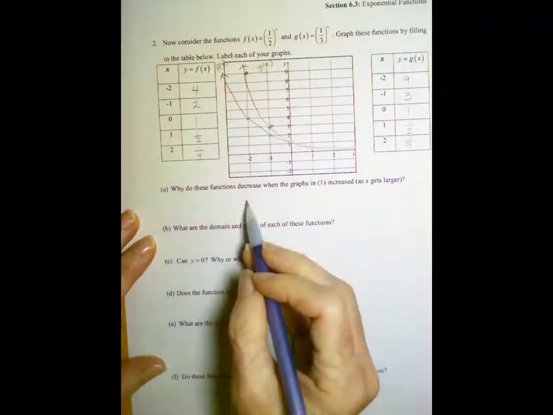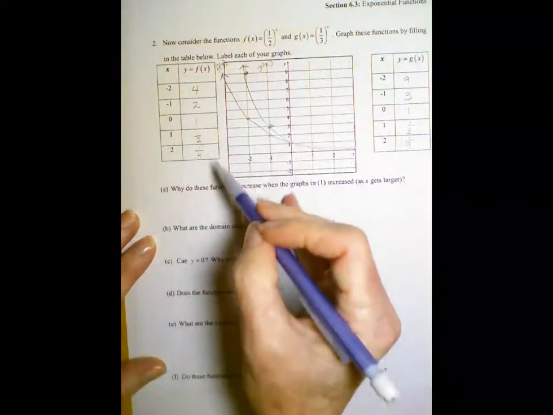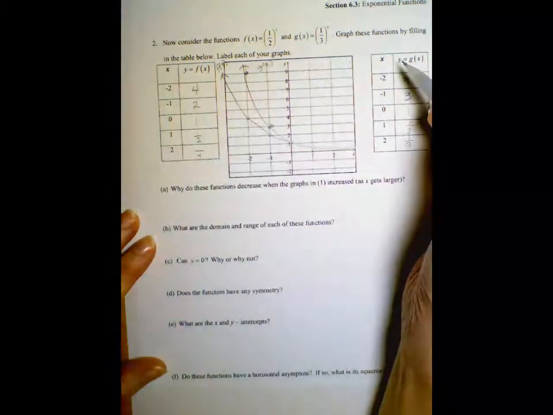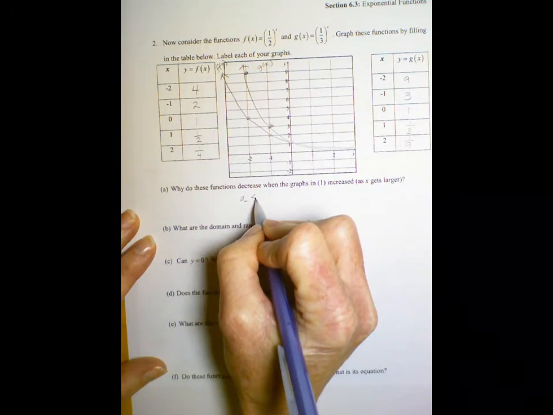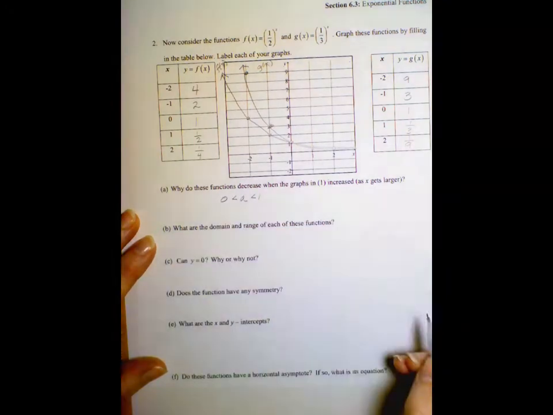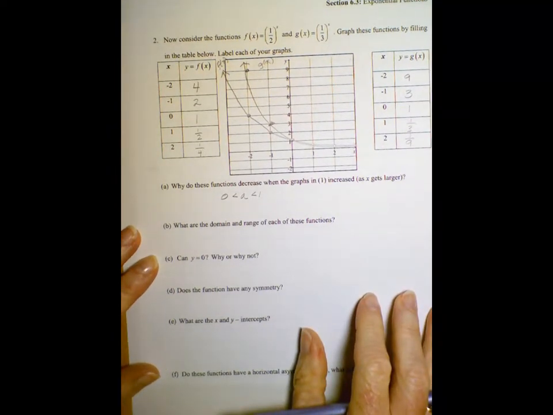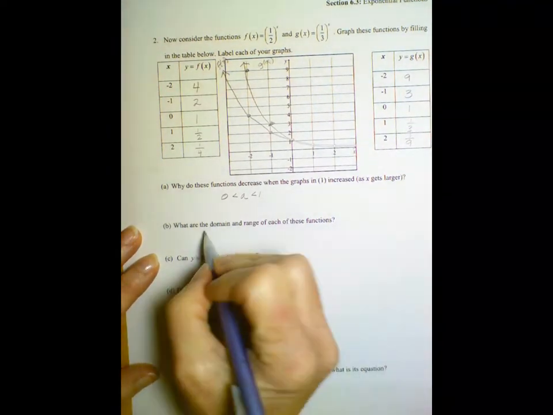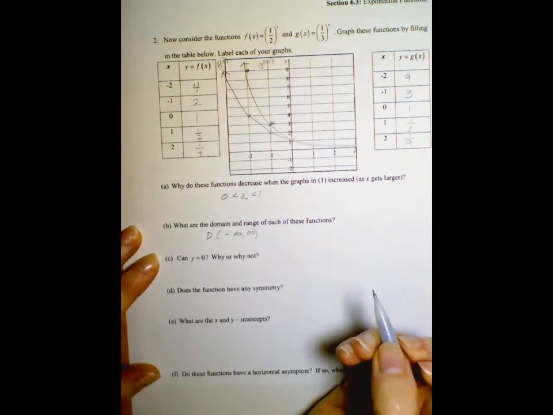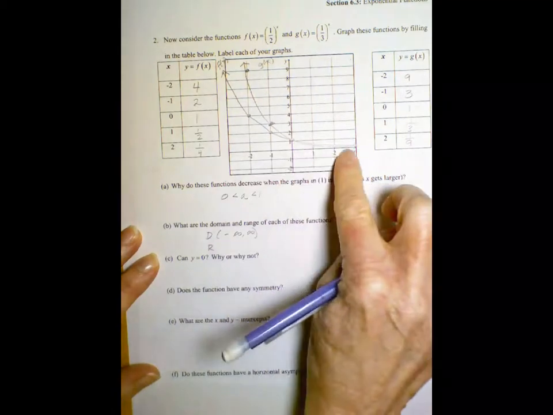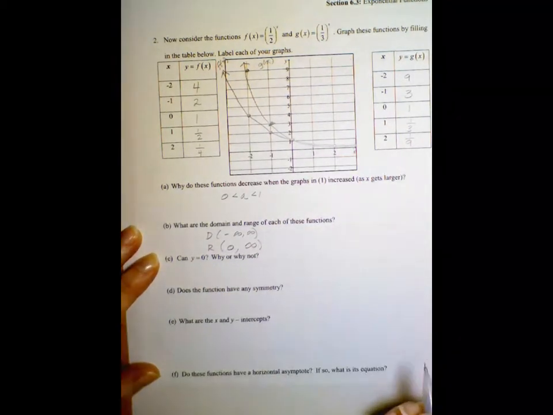Okay. Why do these functions decrease when the graphs in 1 increase? Notice, remember last time they were going this way, they were increasing, but now they're decreasing. What's different is our a is less than 1, and a is always greater than 0. So we have an a that's between 0 and 1. What are the domain and range? Well, the domain, still all real numbers, isn't it? And the range is still the lowest we'll get is as close to 0 as possible, and then positive infinity. So those did not change.